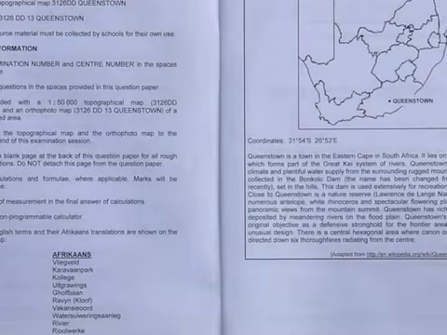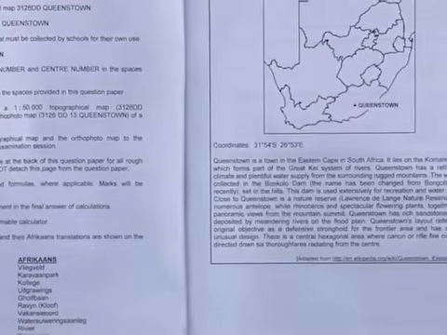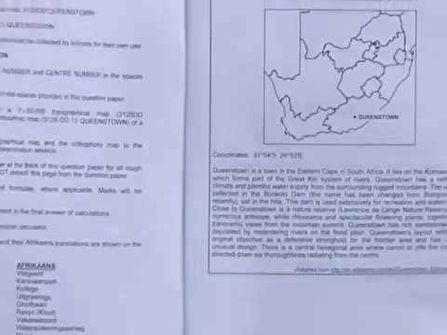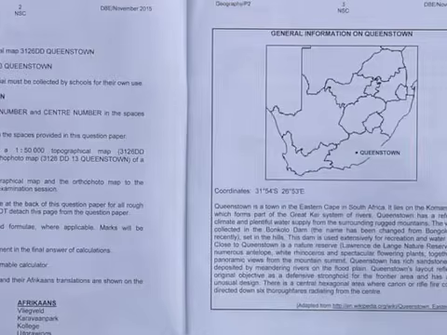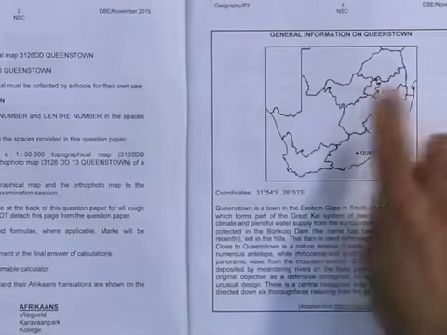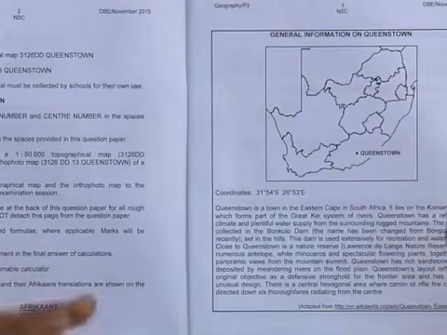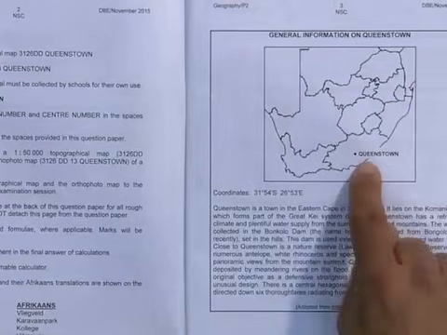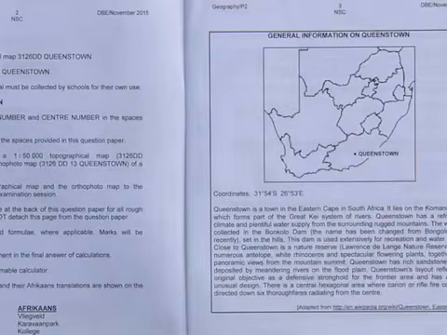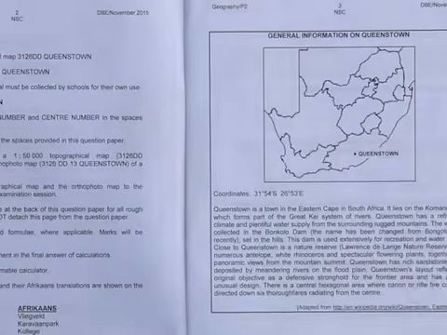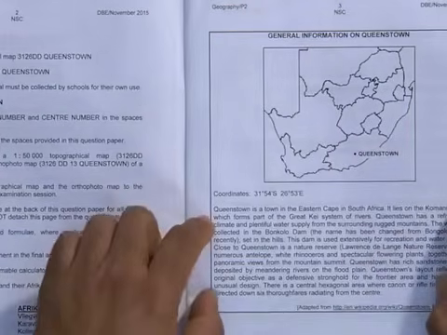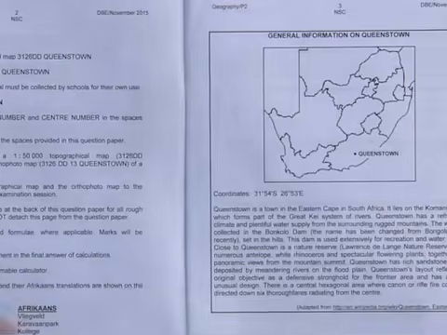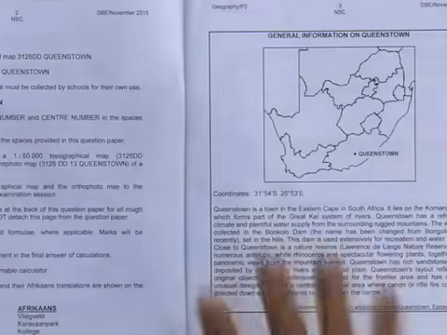And what happens now is that if you've got this, many people don't read this information in the exam question paper. Now, general information on Queenstown. This is very important. The first thing that they do is they'll give you a map and they'll show you where Queenstown is located. And usually they ask a question like, in what province is it? Here's your answer. Here's a very short paragraph that they, in the past 2-3 years, give you to describe the area.